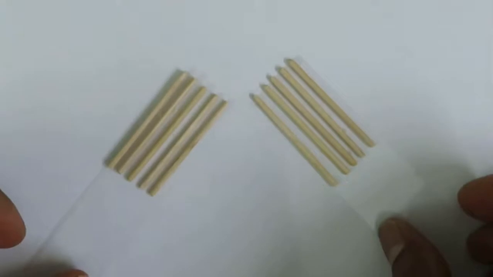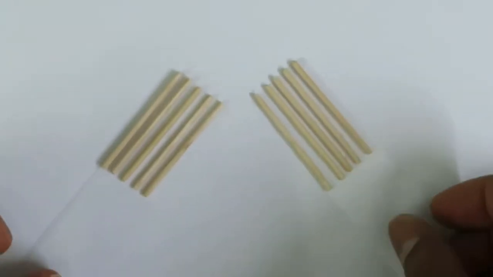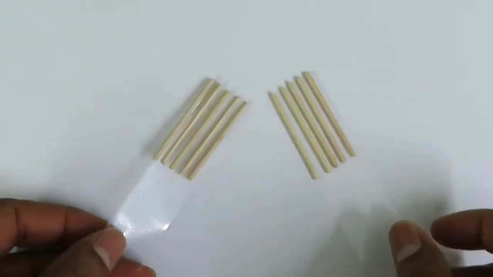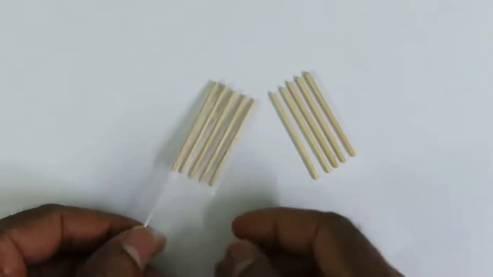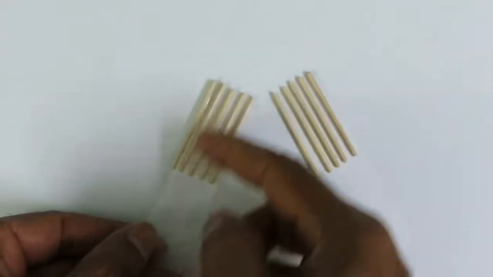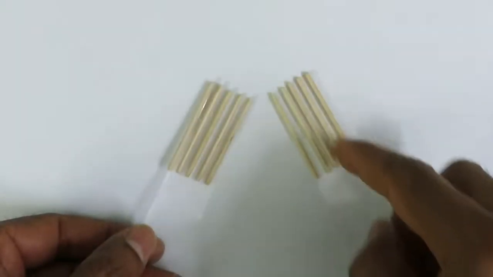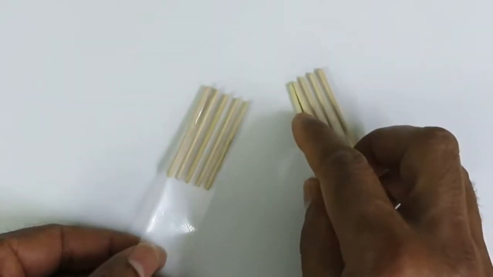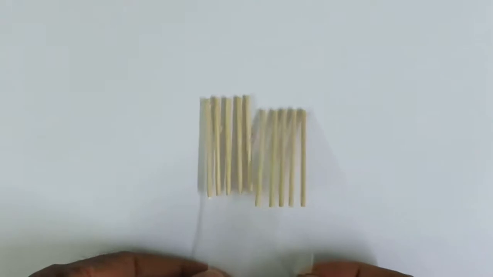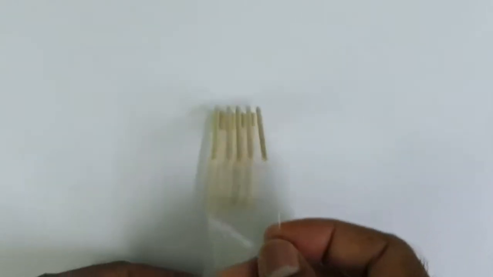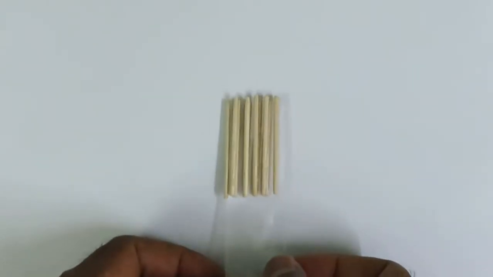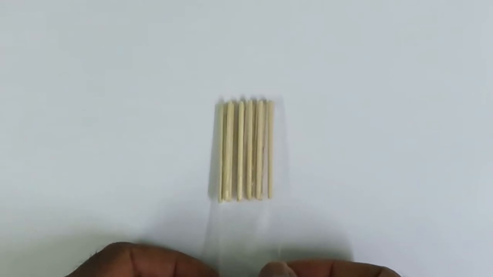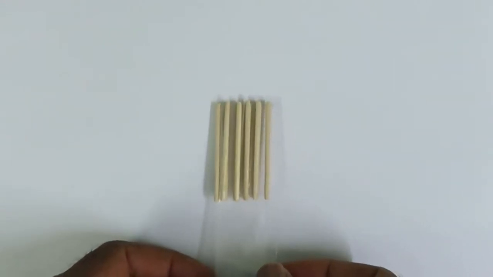So here I have this model of fibers. Here there are two laminates. One laminate with fibers along this direction and another laminate with fibers along this direction. If I put the two laminates one over another with their longitudinal axis the same, then this makes a uniaxial fiber composite.